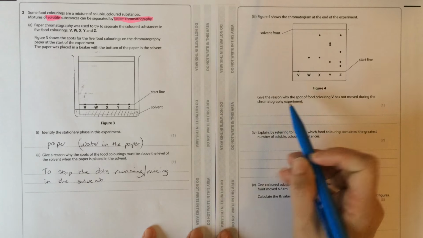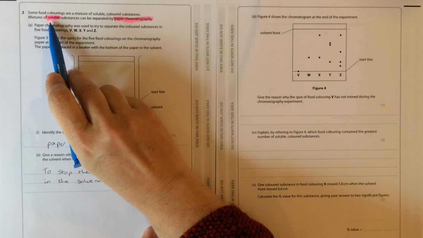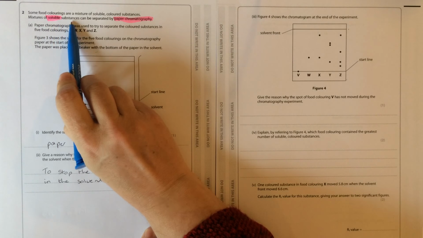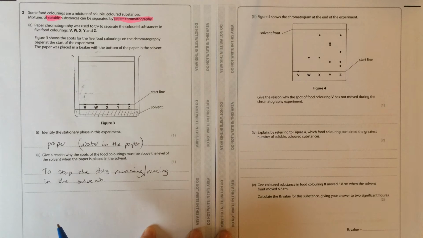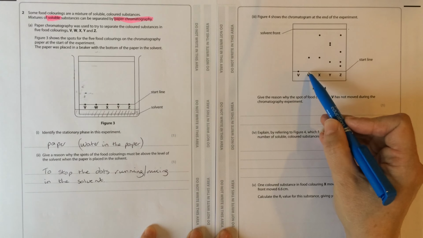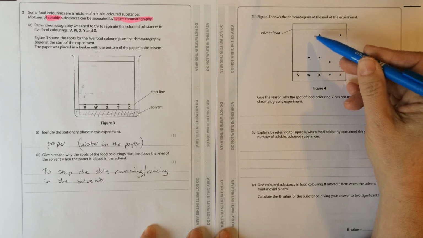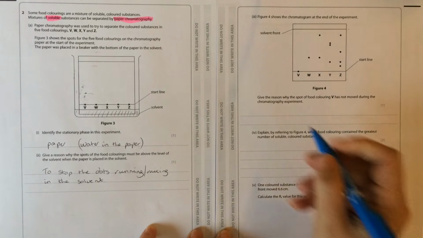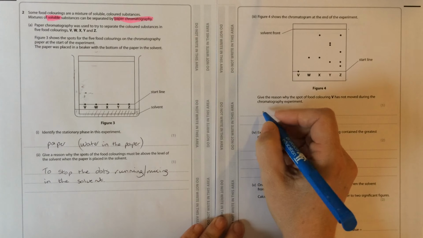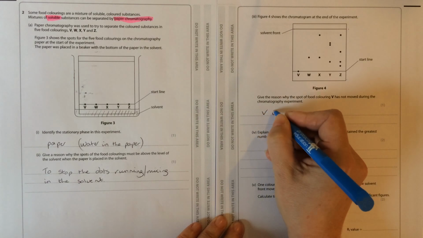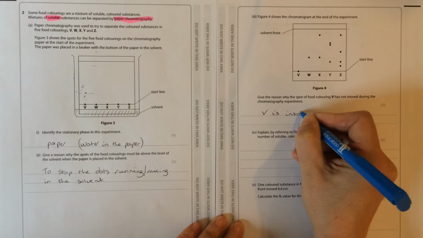Now they've actually given me that at the beginning because they've told me that mixtures of soluble substances can be separated by paper chromatography, because what happens is the dot dissolves in the solvent and then passes up the paper as the solvent moves. So that means that V must be insoluble. So V is insoluble.